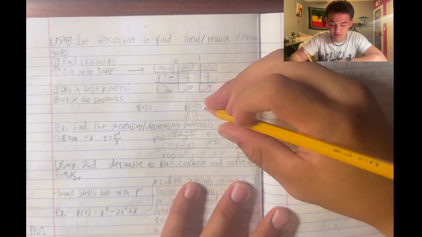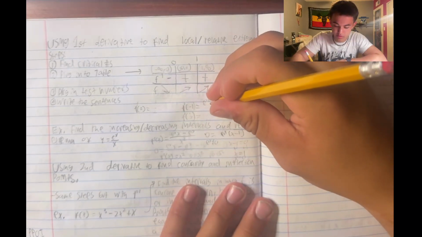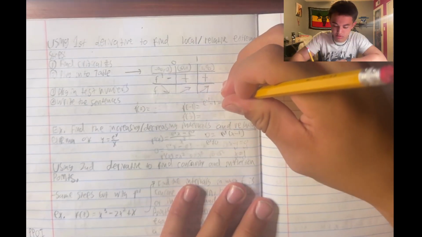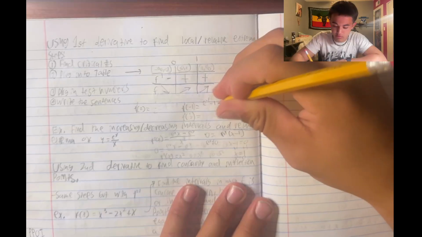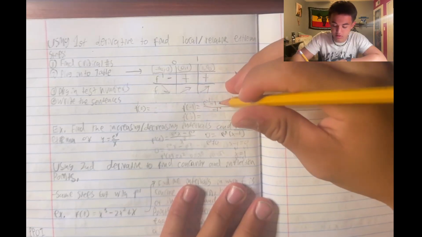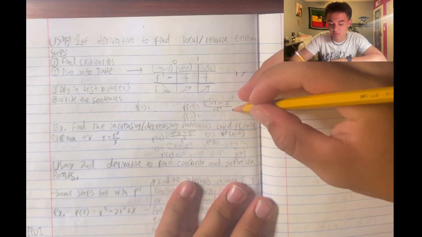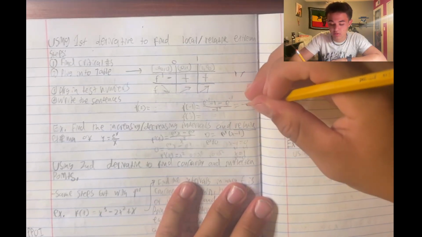Alright, so we got f prime of negative 1: e to the negative 1 times negative 1 minus e to the negative 1, over negative 1 squared. So this is going to be a negative minus something, so the top's going to be negative. Bottom's going to be positive, so this is going to be equal to a negative.